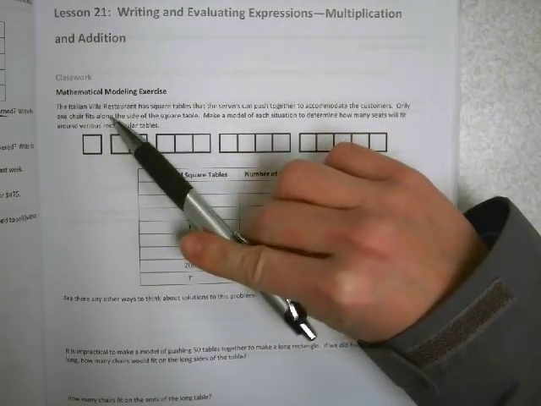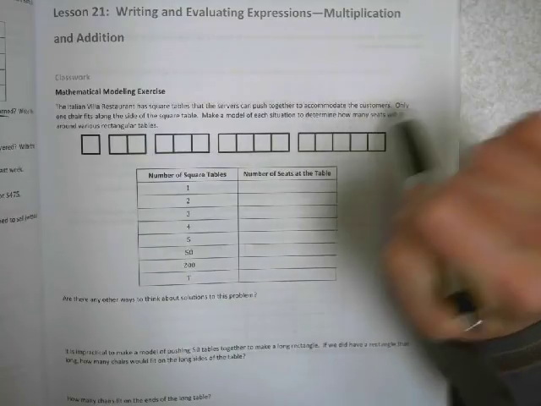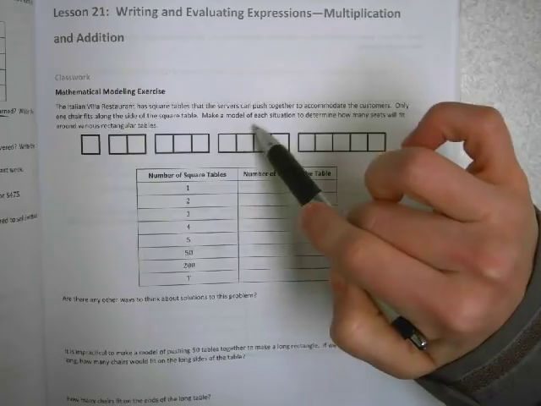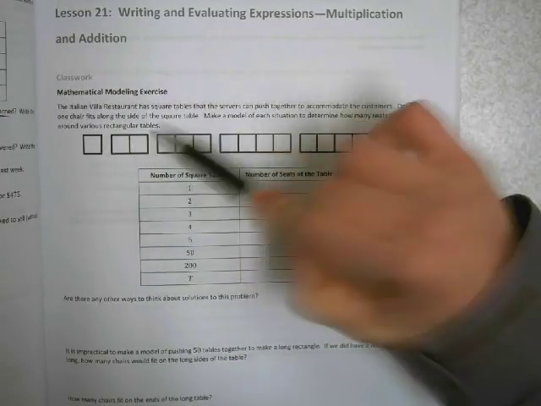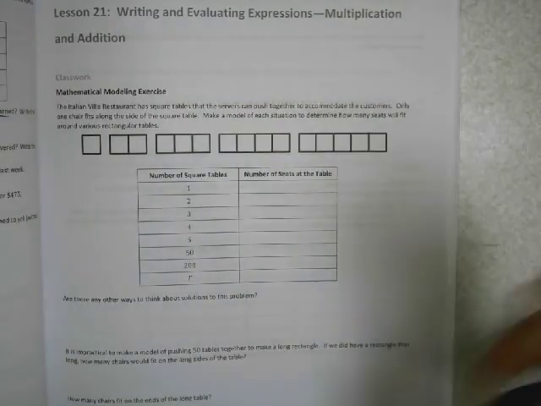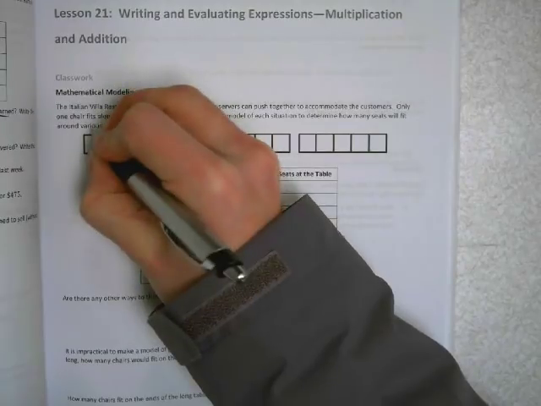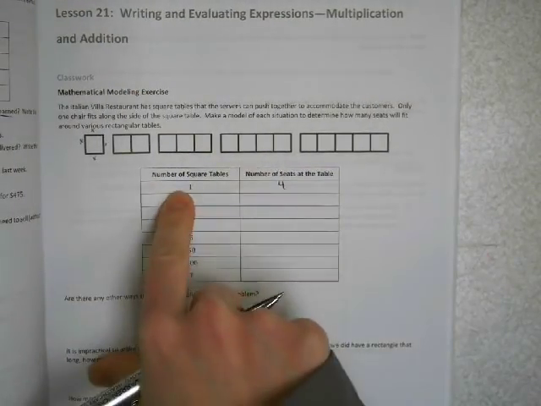The Italian Villa restaurant has square tables that the servers can push together to accommodate the customers. Only one chair fits along the side of the square table. Make a model of each situation to determine how many seats will fit around various rectangular tables. So, if you're making a model, it'd be chair, chair, chair, chair. So with one table, you could have 4 sides.